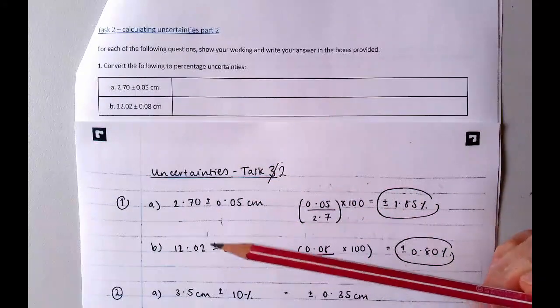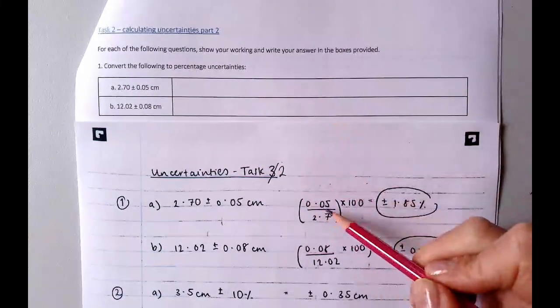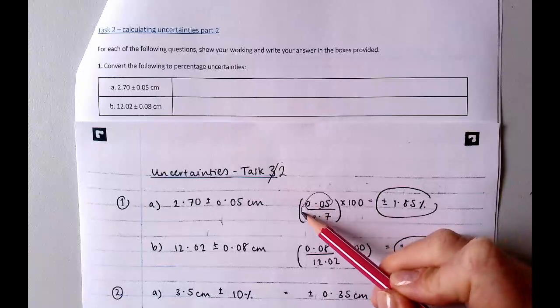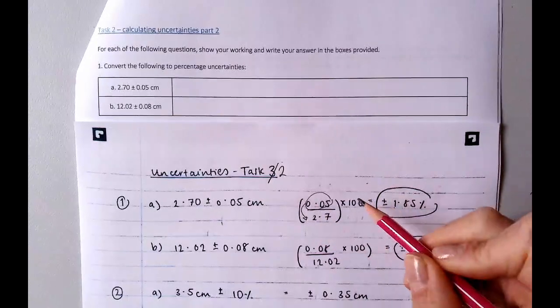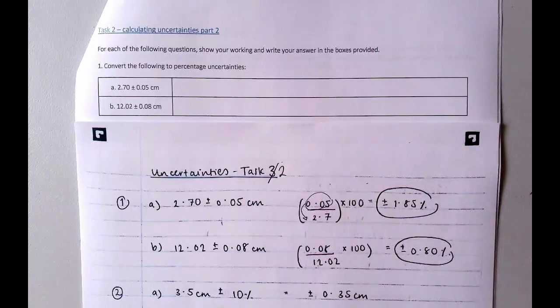So we've got the absolute uncertainty here. This is just a case of finding the absolute uncertainty as a fraction of the value, and then to convert it from a fractional uncertainty to a percentage we multiply by 100.